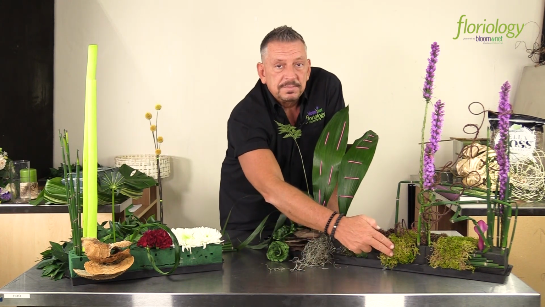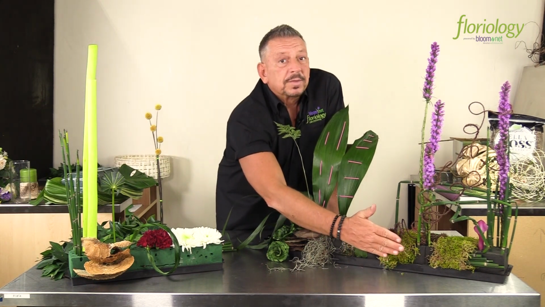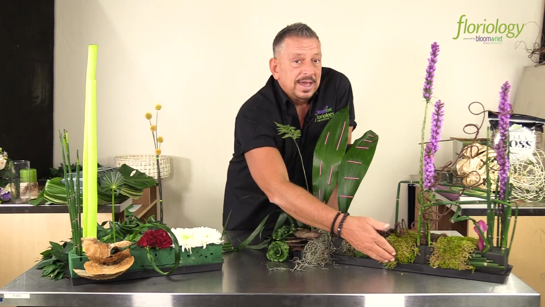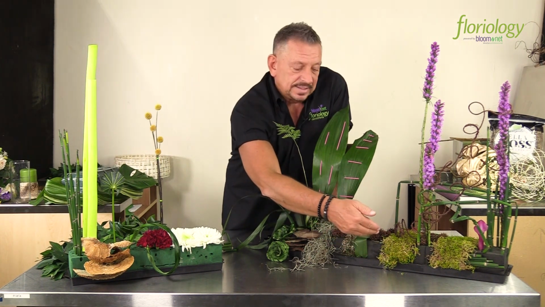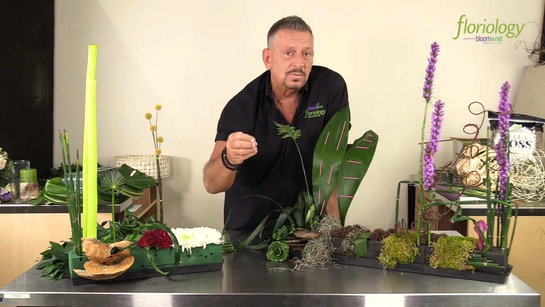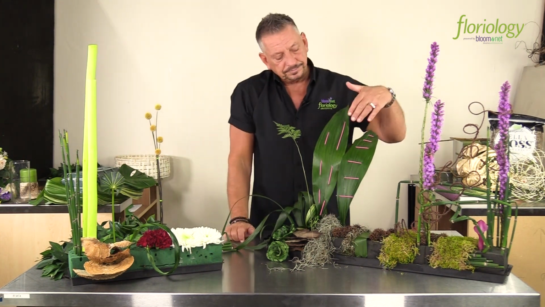And then if it's sheet moss, same thing. Make sure that it is trimmed, it's flat. You might want to get it wet to make it more pliable, but again, it's a natural wicker. You want to make sure that the moss is inside the container, so as it wicks the water, it drops the moisture back into the container.